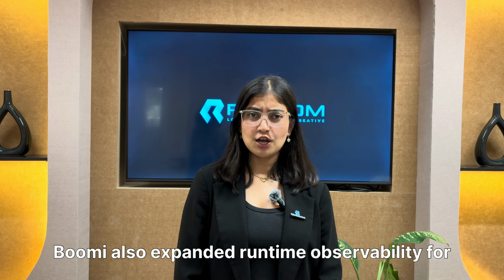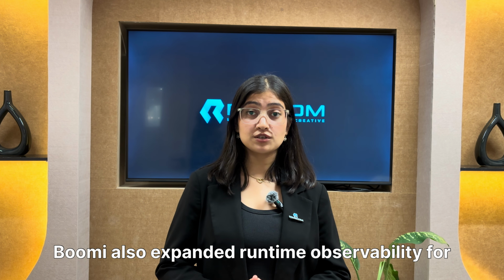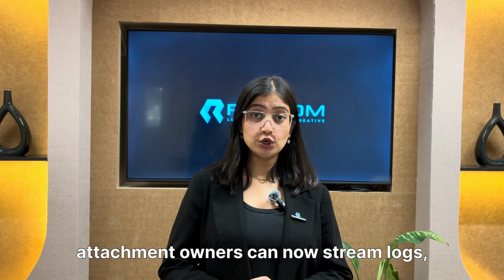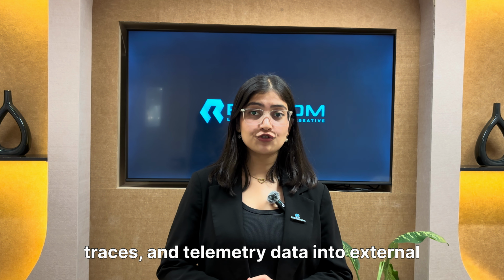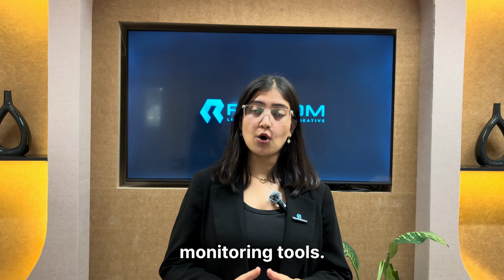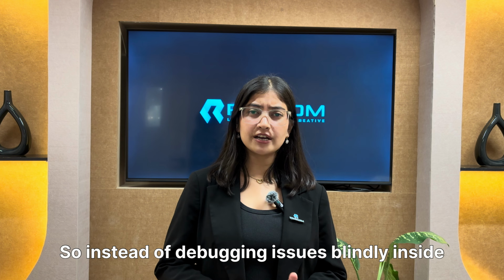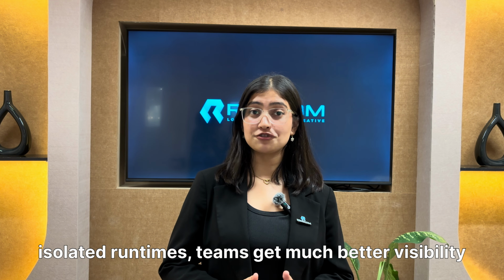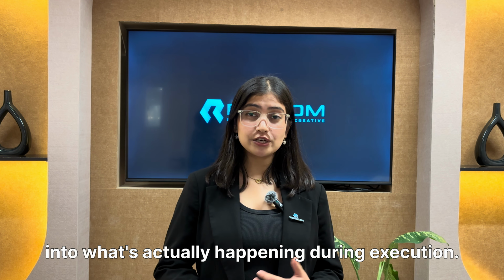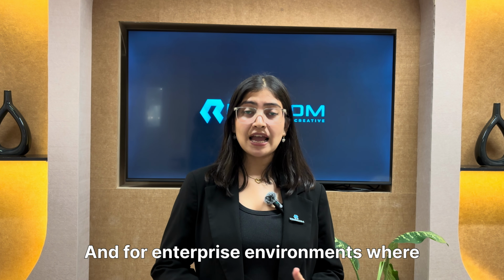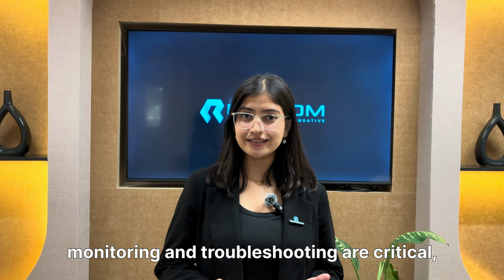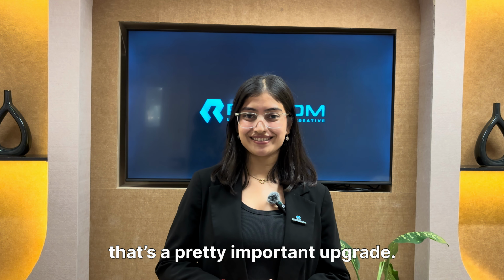Now the next update. Boomi also expanded runtime observability for cloud attachments, which basically means attachment owners can now stream logs, traces, and telemetry data into external monitoring tools. So instead of debugging issues blindly inside isolated runtimes, teams get much better visibility into what's actually happening during execution. And for enterprise environments where monitoring and troubleshooting are critical, that's a pretty important upgrade.